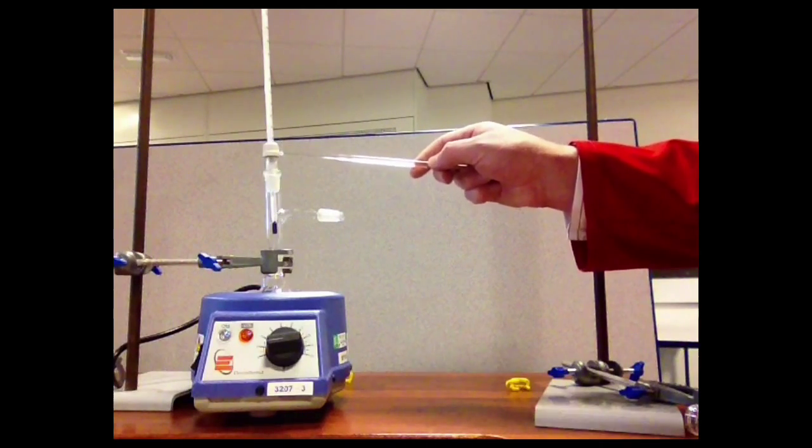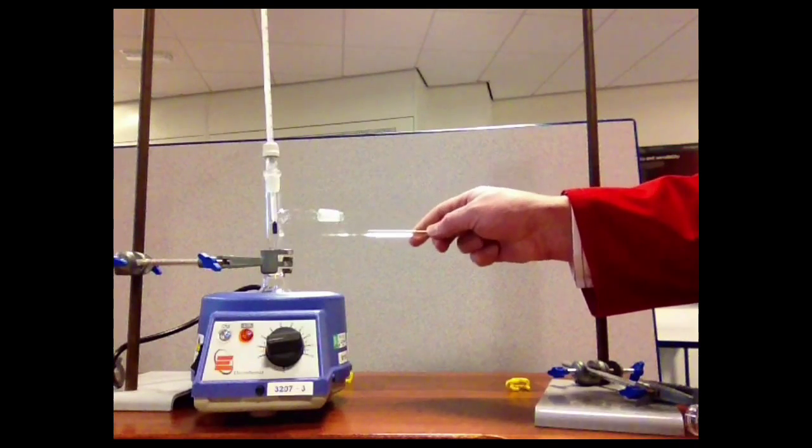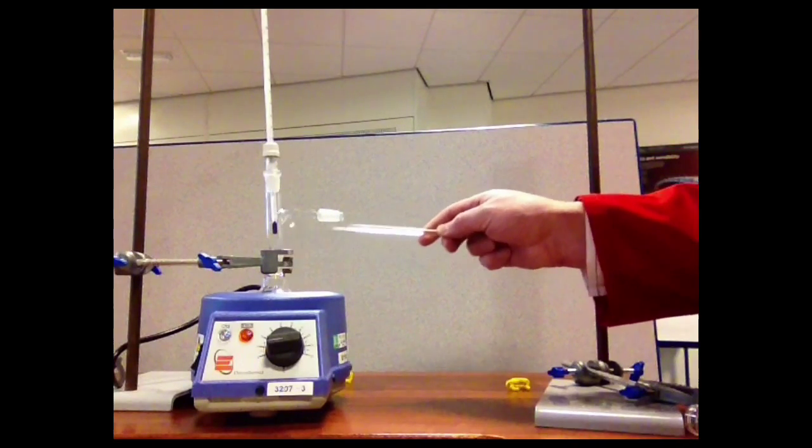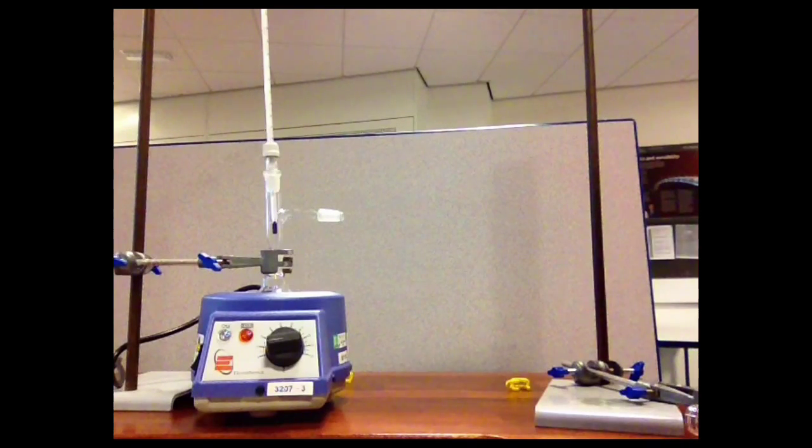The top of the adapter has a fitting to allow a thermometer to be placed there, and that'll tell you the temperature of the vapour that you're collecting, and hence the boiling point of the substance. This will allow you to be confident that you're collecting the correct substance, because if you know the boiling point, you can just match it to the temperature on the thermometer when a liquid's being collected.